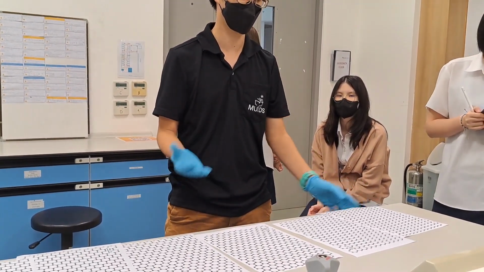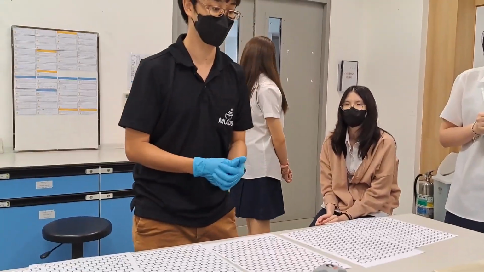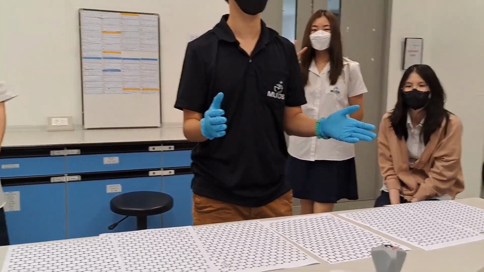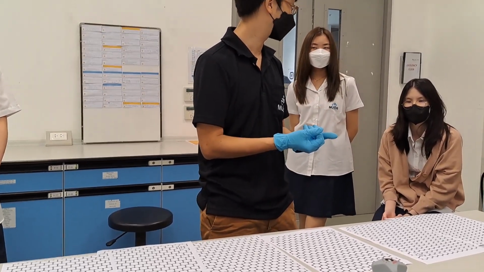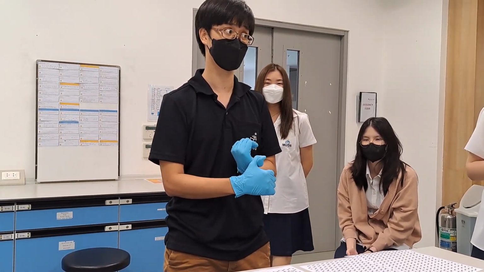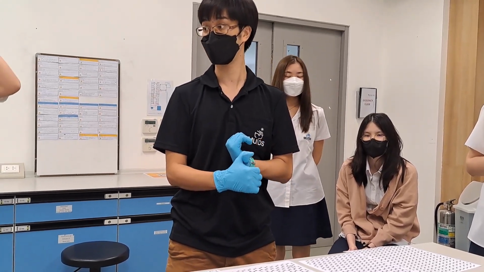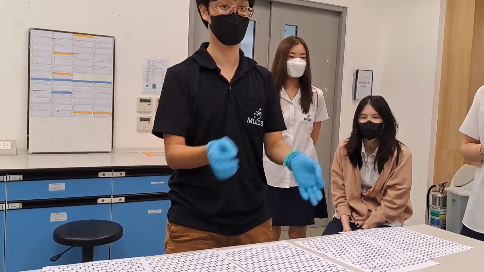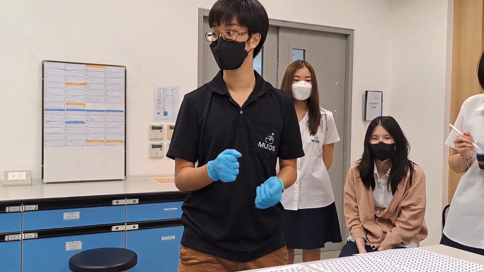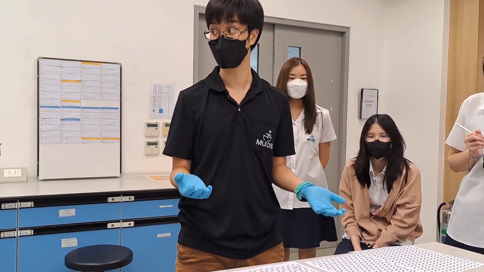Just discovered almost 20 years ago, and we use it to add into some other materials to reinforce. Reinforce means make it stronger. Have you heard of carbon fiber? They add this into some plastic, then make the plastic stronger. Like the tennis racket, the badminton racket, and make it lighter.